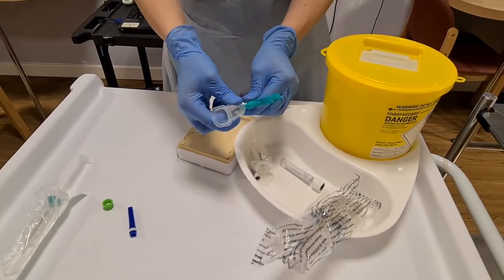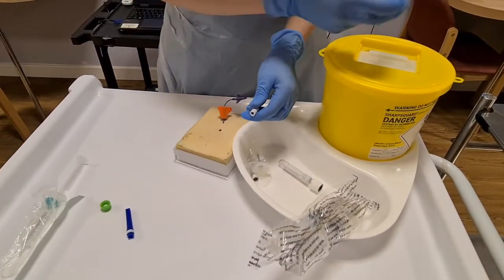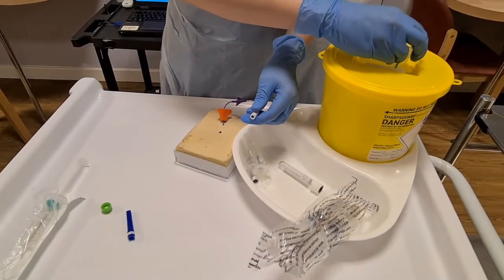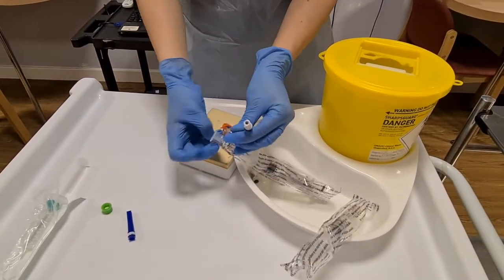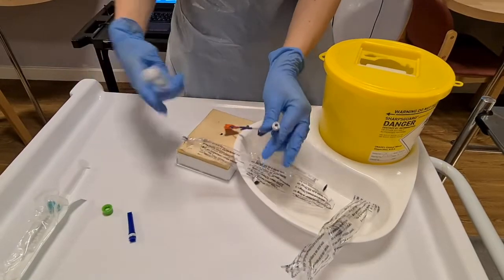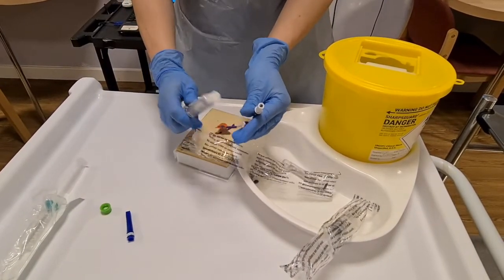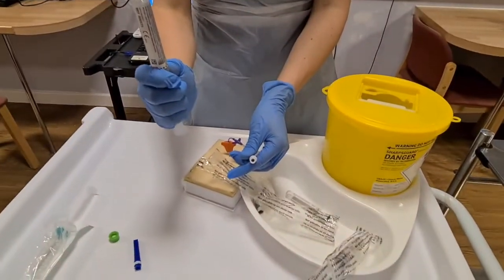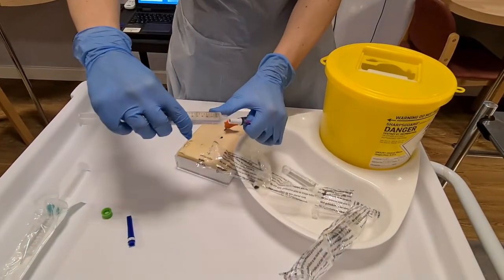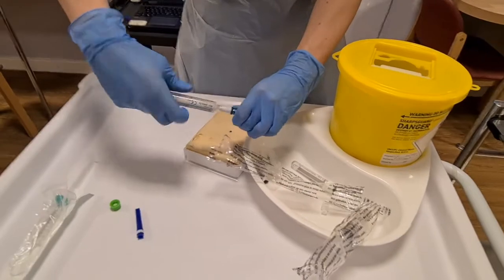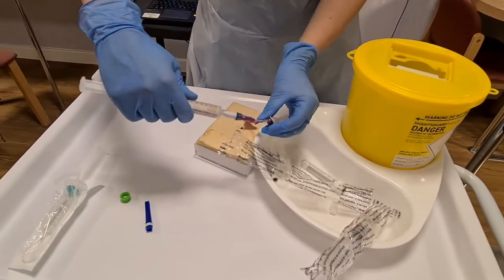Once you've got all the blood that you require, place this directly into a sharps bin. And then you need to make sure that you are flushing your PICC line. So with PICC lines, you always want to be flushing 20 mils after taking blood. So connecting it on and then flushing. Always use push-pause technique.